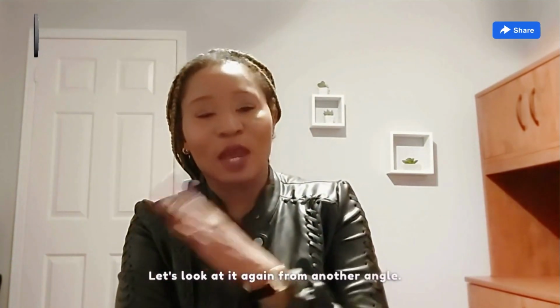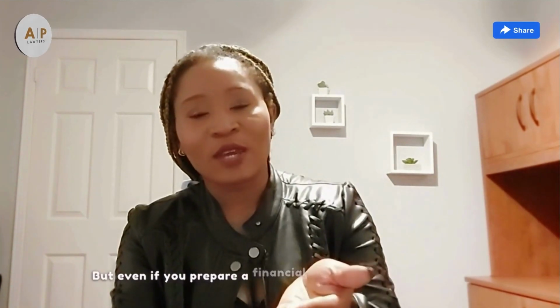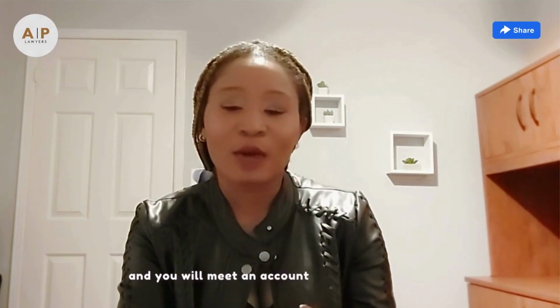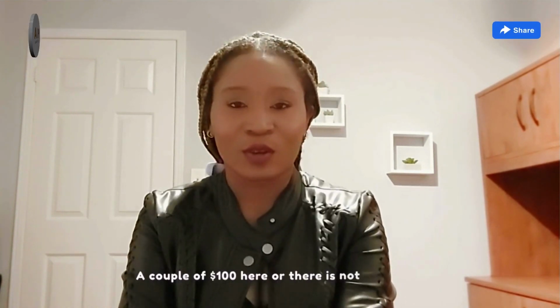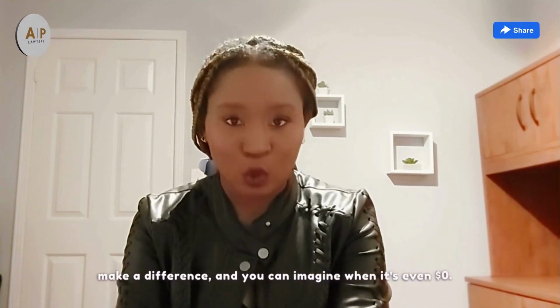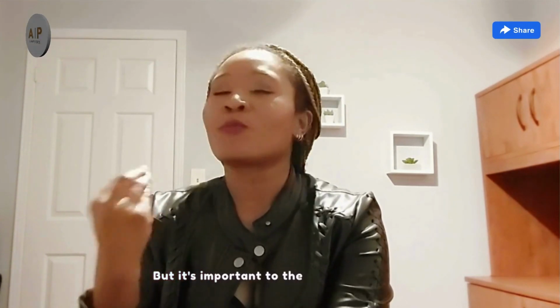Let's look at it from another angle. We've talked about the mistrust and someone thinking there might be more to it until you provide disclosure to set the record straight. But even if you prepare a financial statement and omit an account because it has $0, or I've even seen cases where it's a few hundred dollars and someone thinks this really doesn't have any bearing on equalization per se. A couple of hundred dollars here or there is not going to make a difference, and you can imagine when it's even $0. But it's important to the process, right?